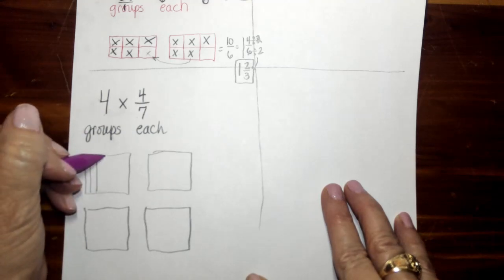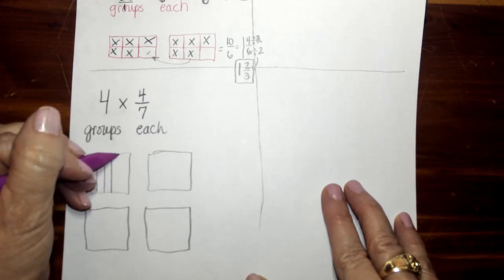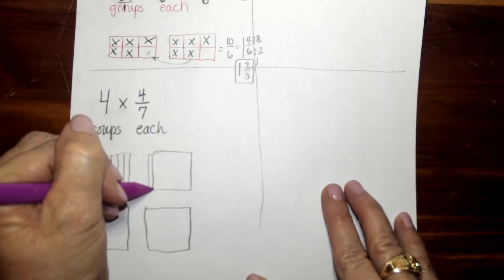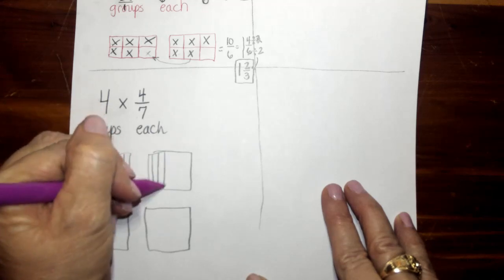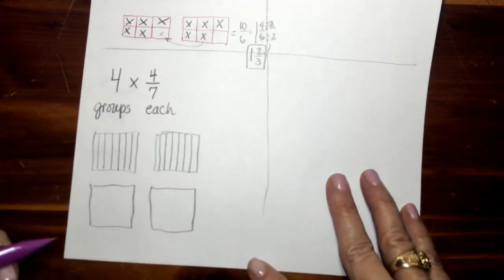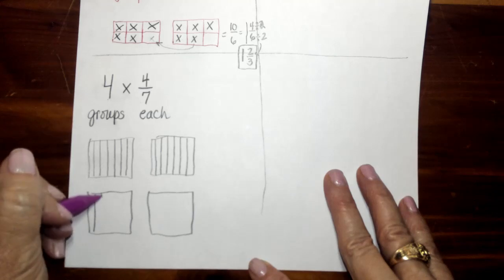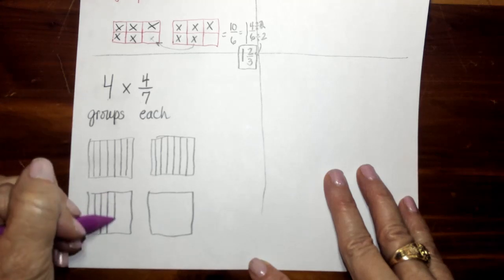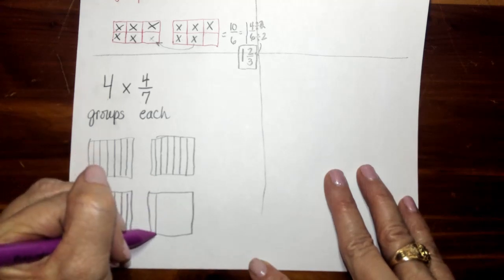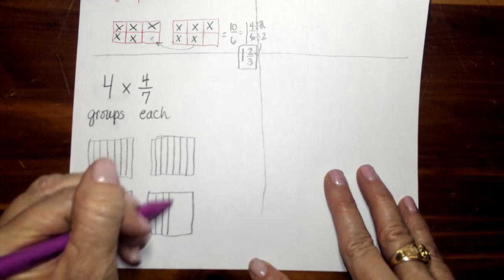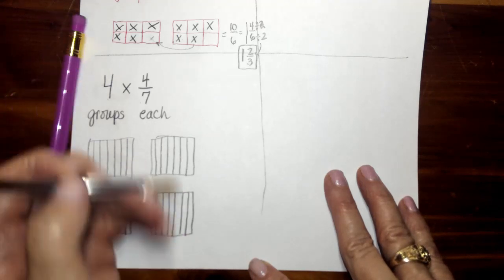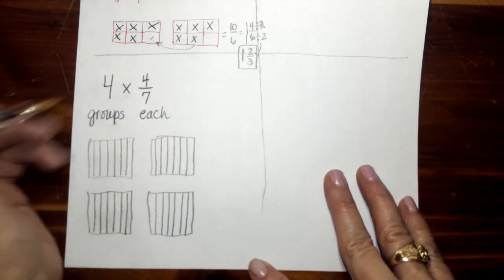1, 2, 3, 4, 5, 6, 7. I do that for each of the 4 boxes. Now I'm going to go back and I'm going to shade in 4 of the 7 pieces.